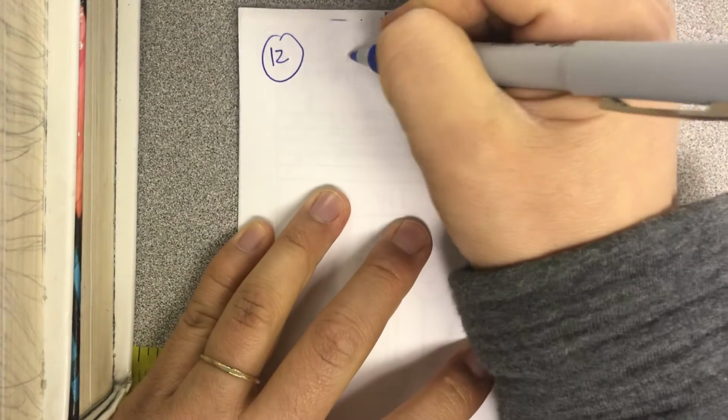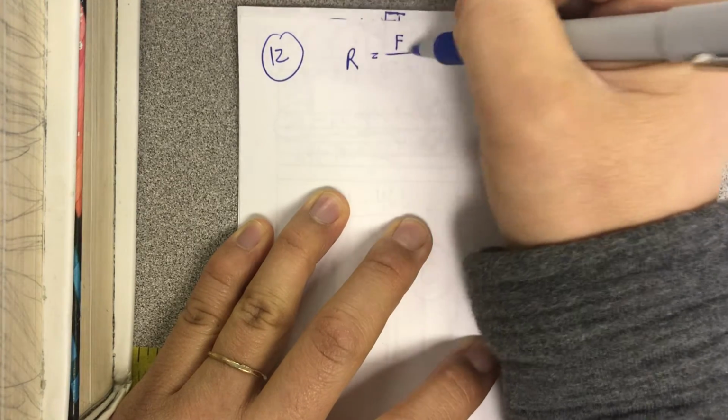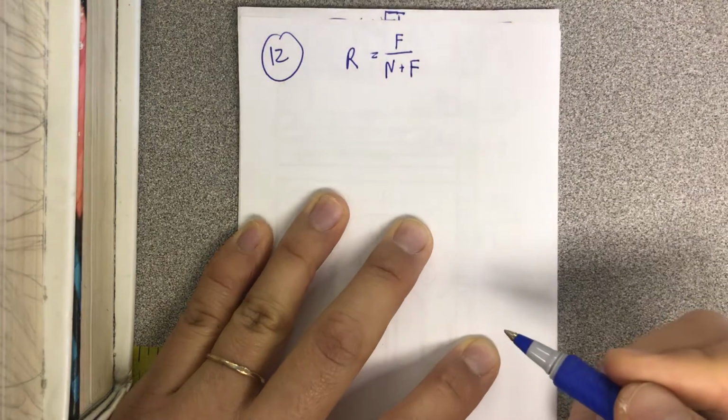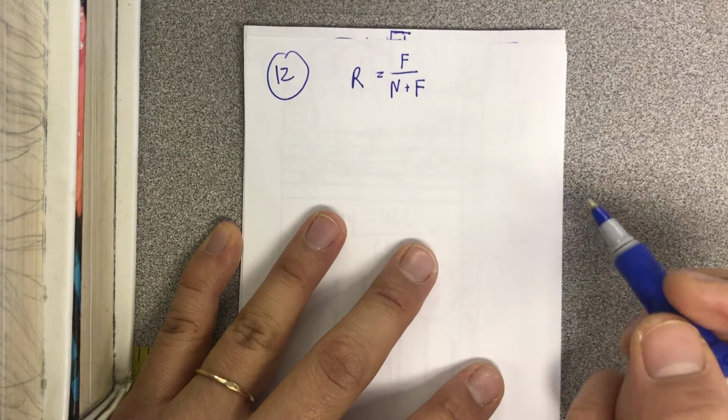Okay, number 12 is actually pretty easy. It looks complicated because of all these variables that freak you out, but don't get freaked out. Do this with confidence, okay? So it says R equals F over N plus F. They give you a lot of blah, blah, blah.